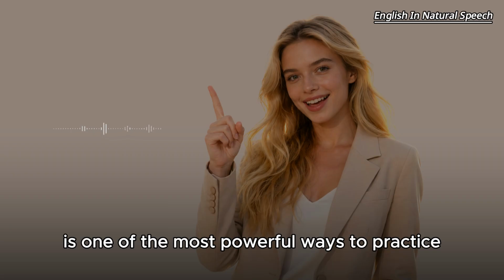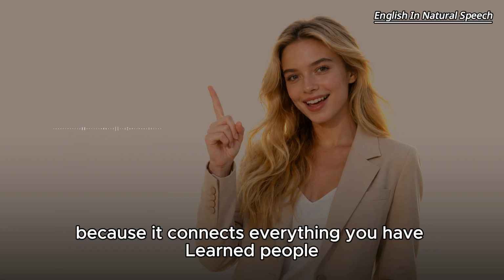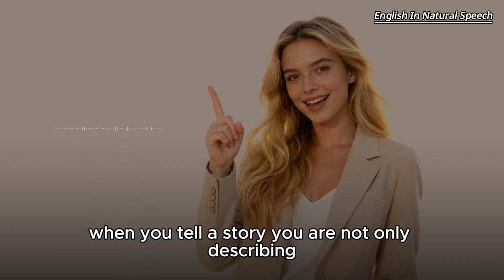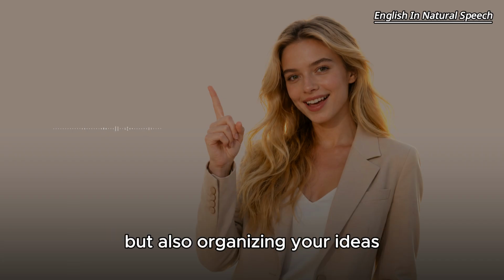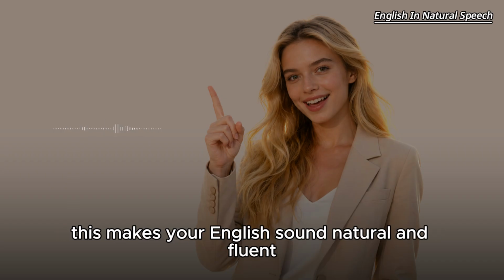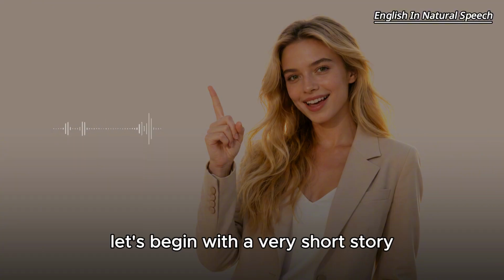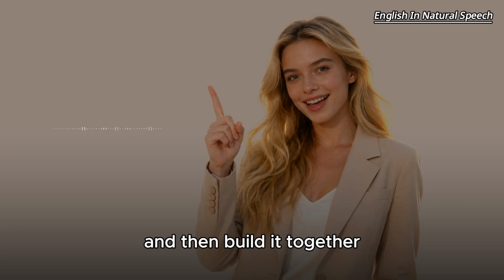Storytelling is one of the most powerful ways to practice description because it connects everything you have learned: people, places, actions, feelings, and details. When you tell a story, you are not only describing, but also organizing your ideas, building rhythm, and creating interest for your listener. This makes your English sound natural and fluent. Even if your vocabulary is simple, let's begin with a very short story and then build it together.